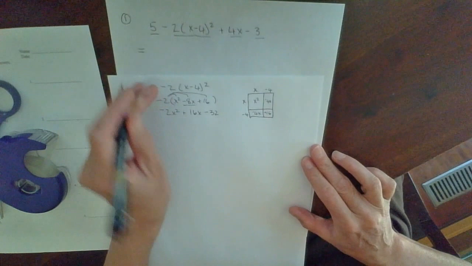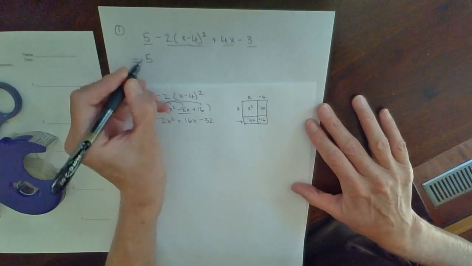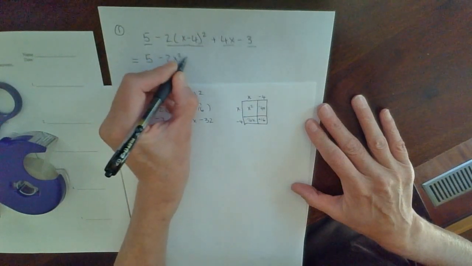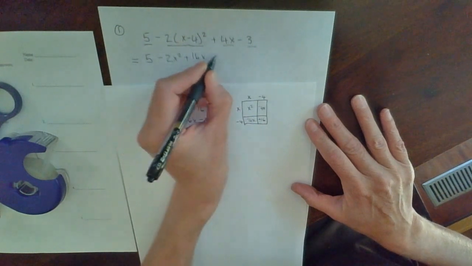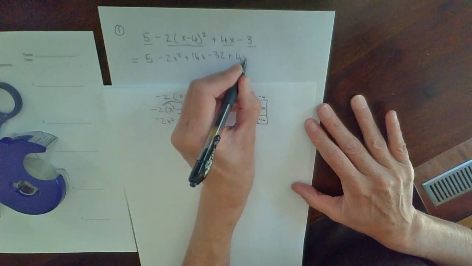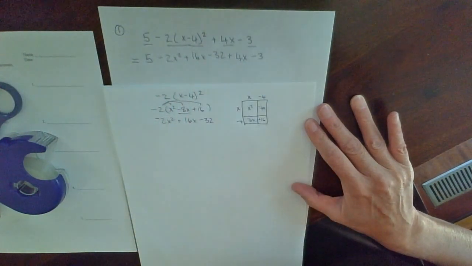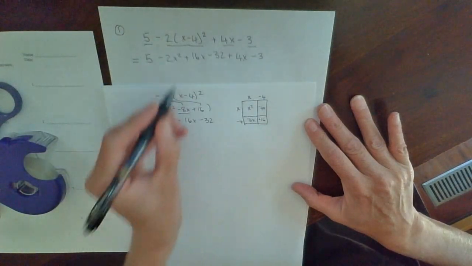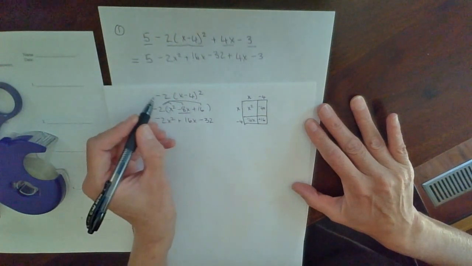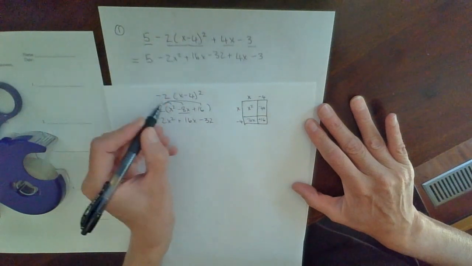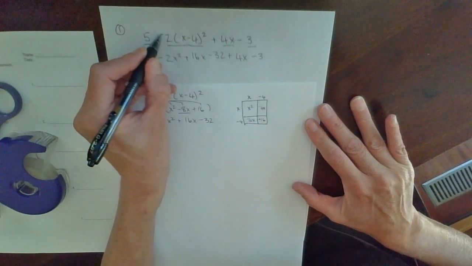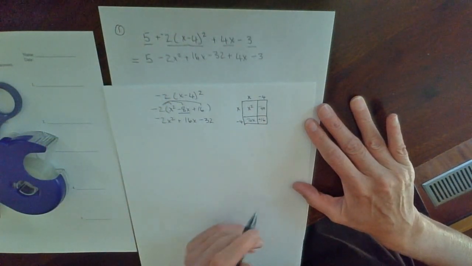All right, now I'm going to replace my second term with what I've simplified it as. So I'm going to say, okay, I've got the 5. This whole thing is negative 2x squared plus 16x minus 32. I've got plus 4x and minus 3. You might be confused about why the 16 stays positive and didn't turn negative because of the negative in front of that. The reason that didn't happen is because I saw this term as negative 2 and I distributed the negative 2.